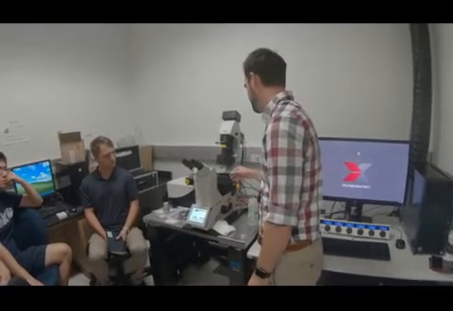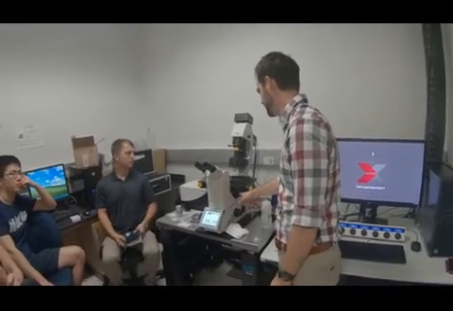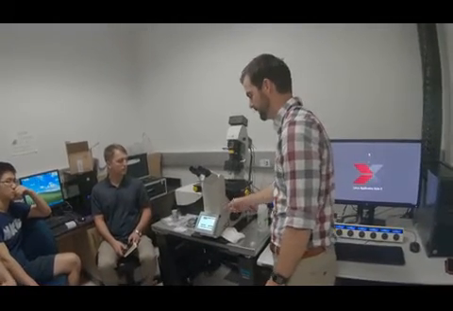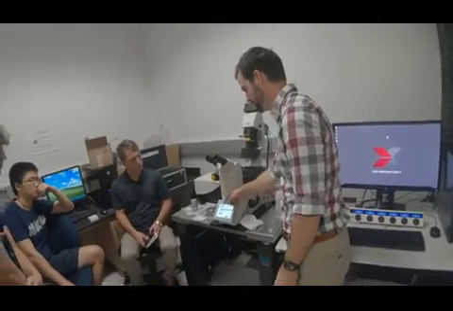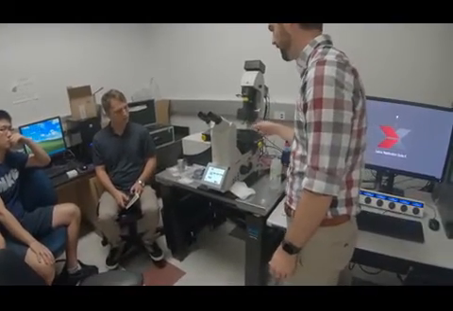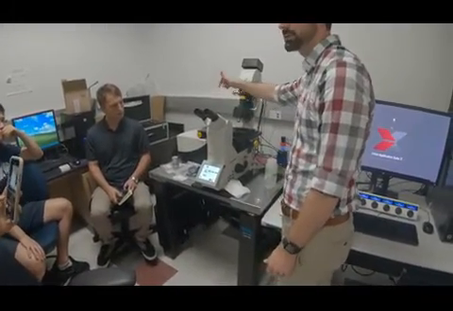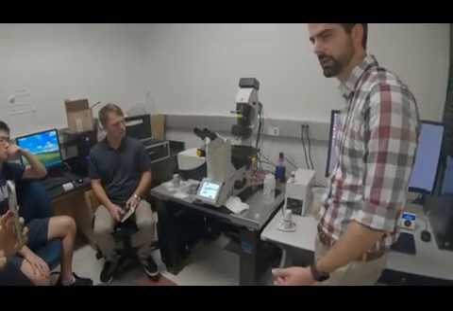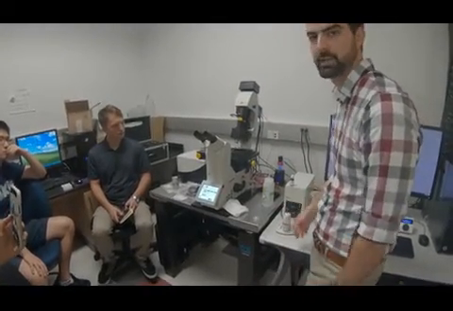The way it works is we use the normal objectives on the stand. We put really low magnification objectives so we can excite the sample. We use the XY scan mirrors in the confocal, and we use the lasers that came with the confocal. You can add lasers.